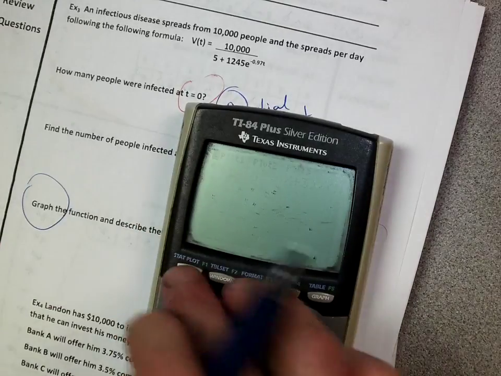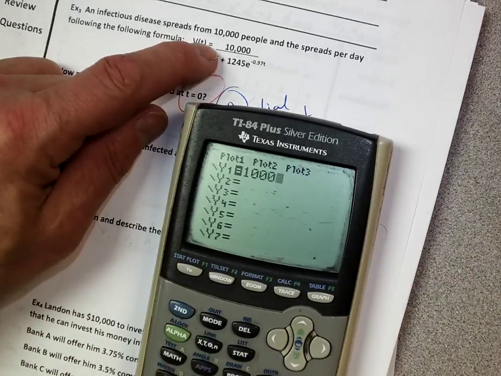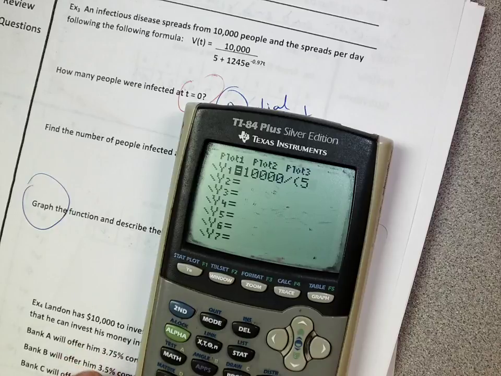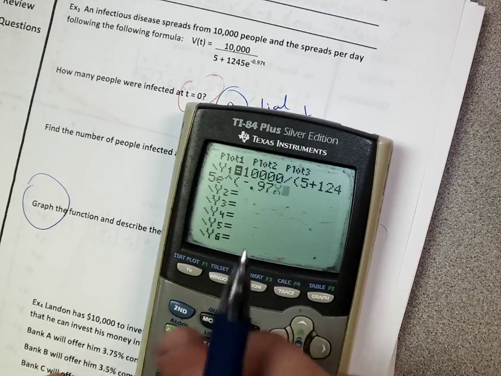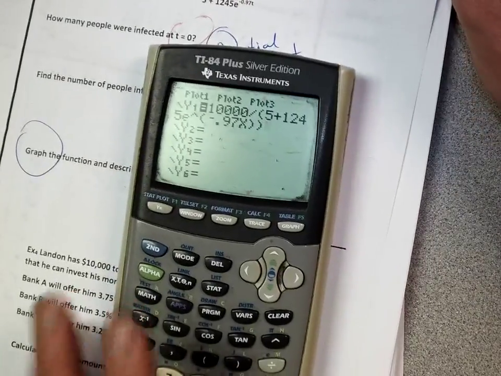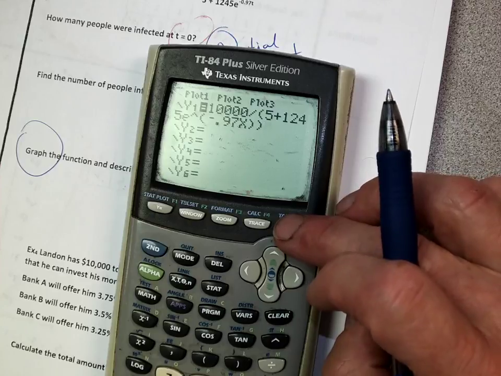So I'm going to go to my y equals, okay, clear. And let's see if I can do this. I can go 10,000 divided by parentheses. Got to use a parentheses so the entire bottom's on the entire bottom, right? 5 plus 1, 2, 4, 5, my e to the negative 0.97x, because you can't do a t, parentheses, okay? Okay, now if it's in my calculator, I'm going to graph it. Let's find out what happens. Okay, ready? Graph.